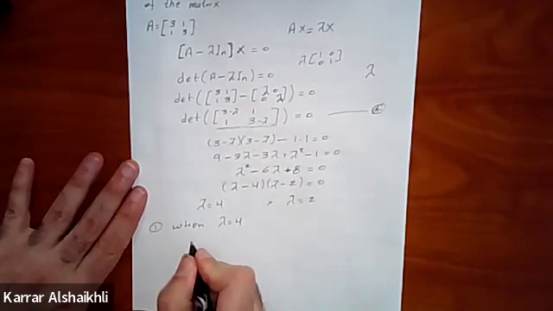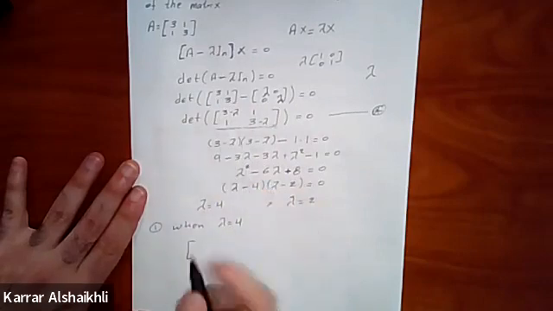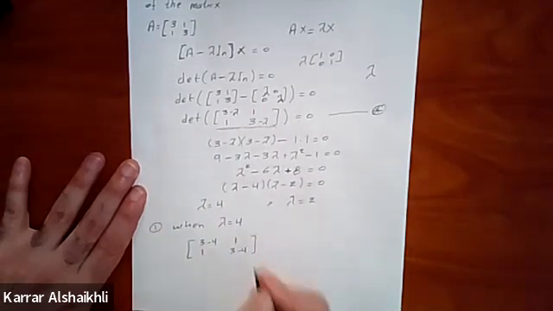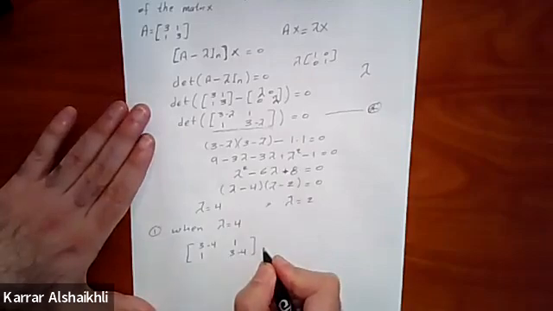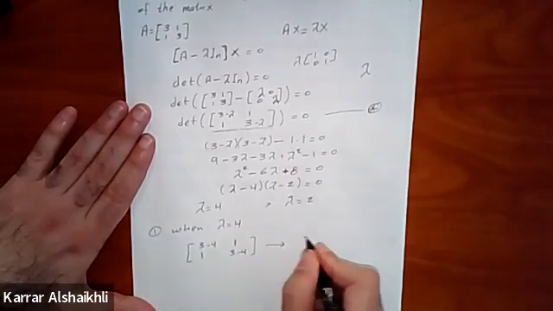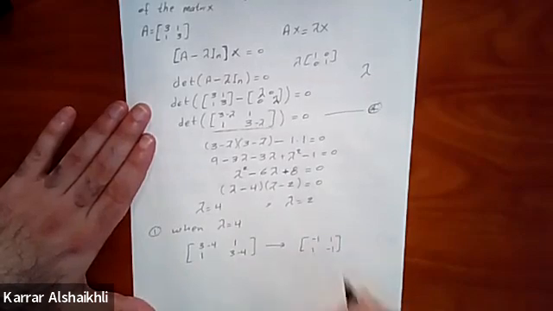So this one is going to be 3 minus 4, and here is 1, 1, 3 minus 4. Then I need to find the eigenvector. So first of all, here the matrix is going to be -1, 1, 1, -1.